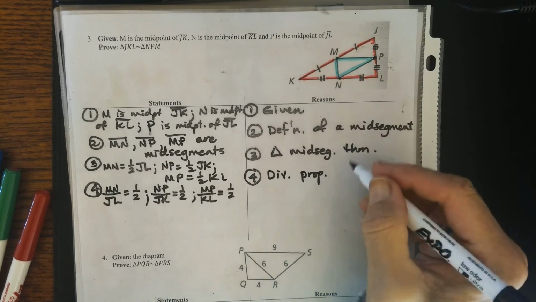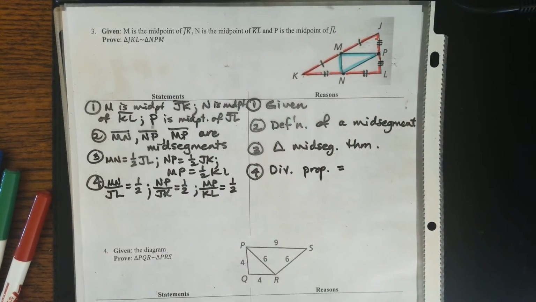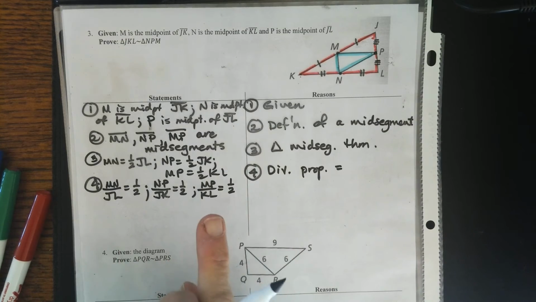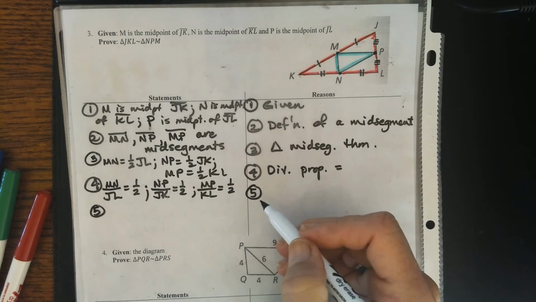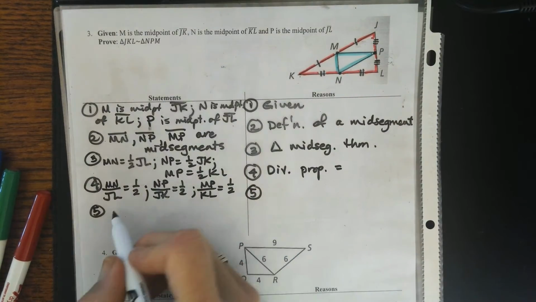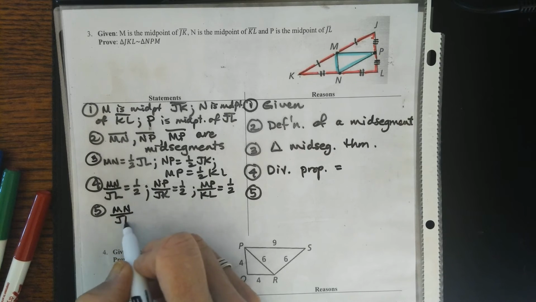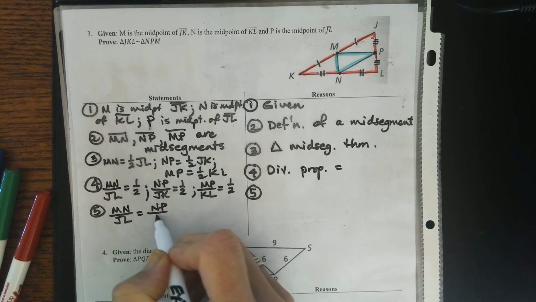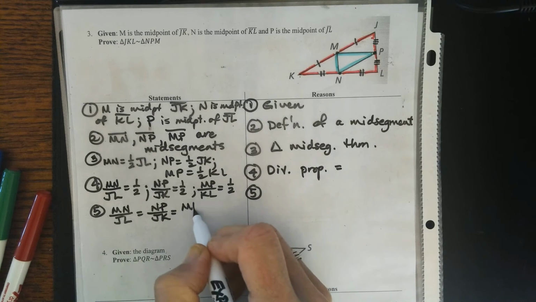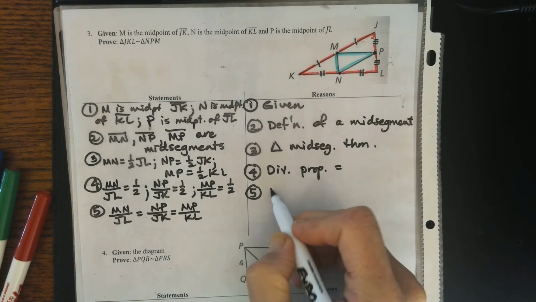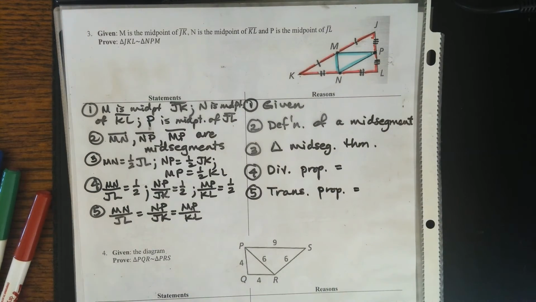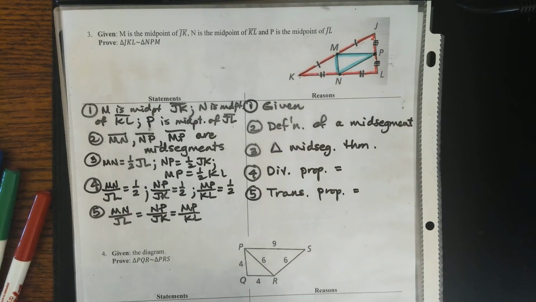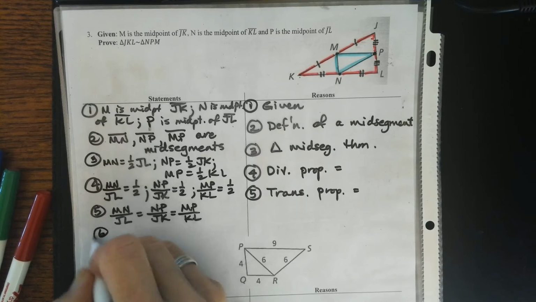But now I have ratios. You see that? Ratios are what I want, and in proportion. Oh my gosh, this is amazing. They're all equal to the same thing. So if they're all equal to the same thing, then oh my goodness, they're equal to each other. And that is the transitive property of equality. So then finally, if all the sides are exactly equal, then I can say that the triangles are similar.